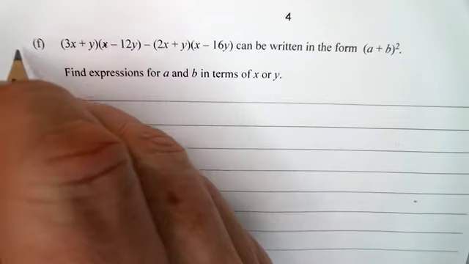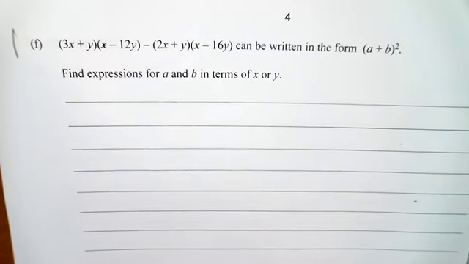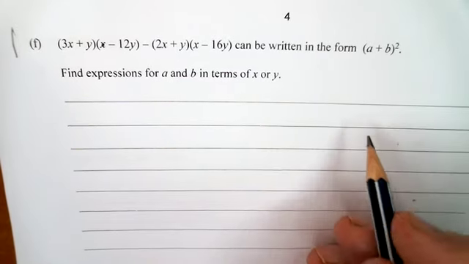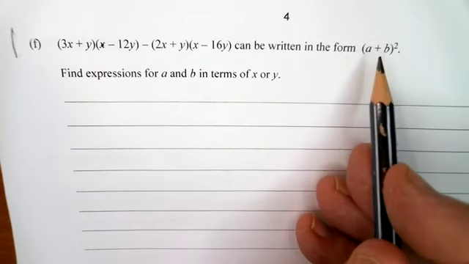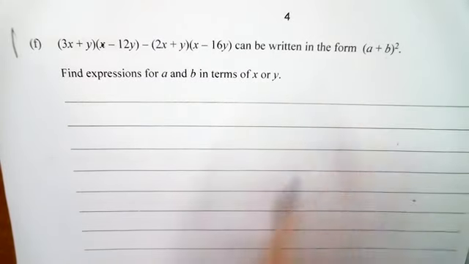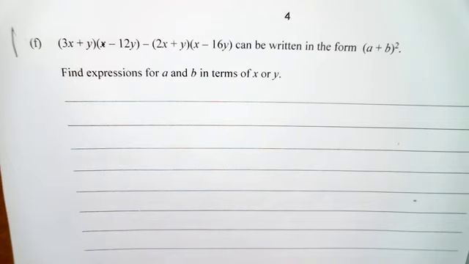All right, this is question 1F. This is the 2018 NCEA 2 Algebra External Exam for Year 12. Let's have a look. It says, take this thing here and write it in completed square form. And the idea of completed square here is going to be important because we might have to complete the square in order to get it in that form.